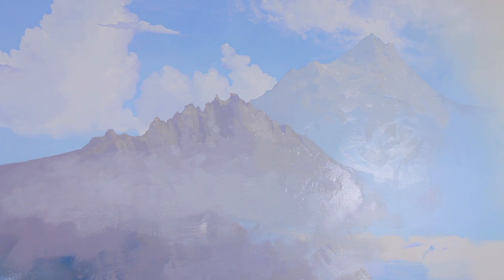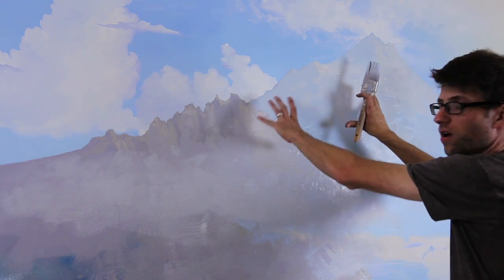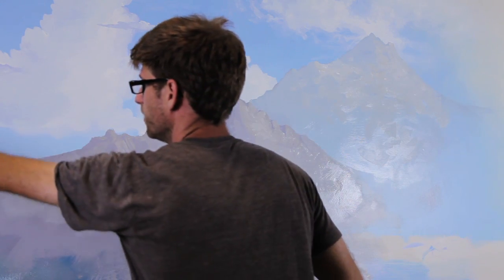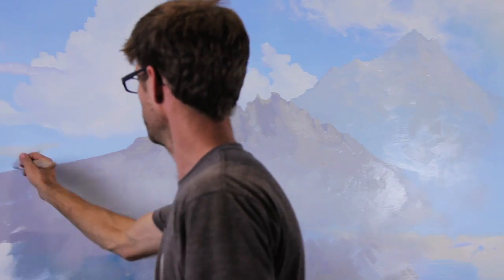All right, we'll take a break from that guy, let it dry, see how we like the color. Then we'll come over in here, and I think I'll use more of this far away color and add it into this valley here to make some real distant mountains on the horizon. The same kind of things.